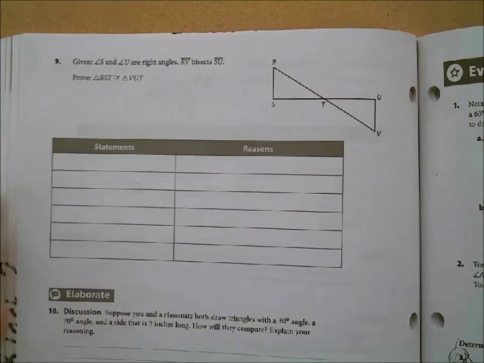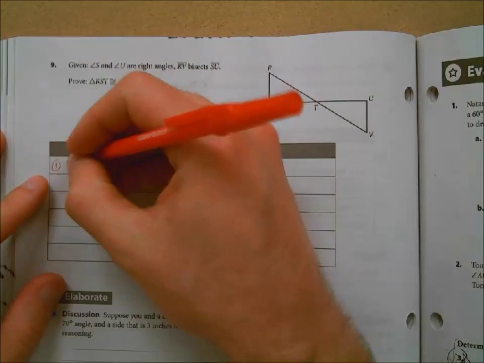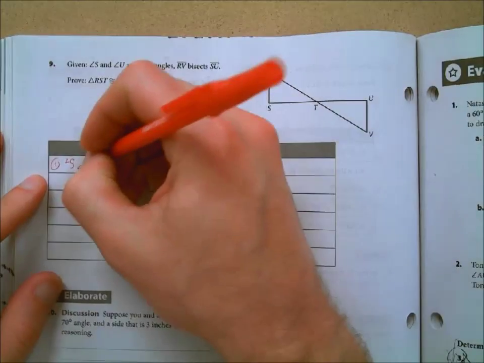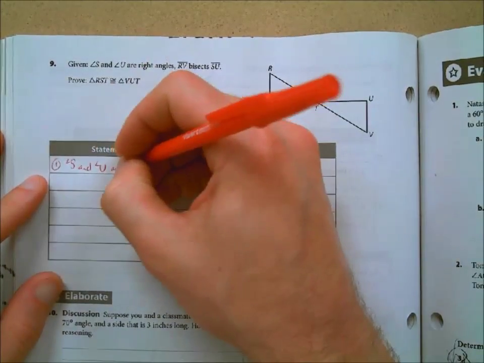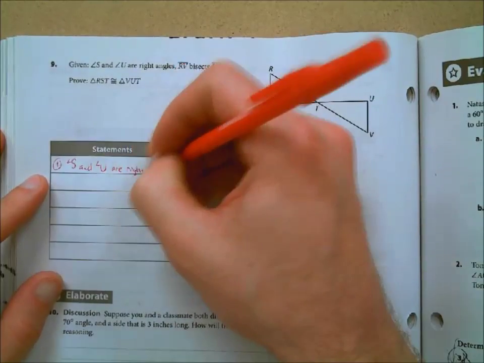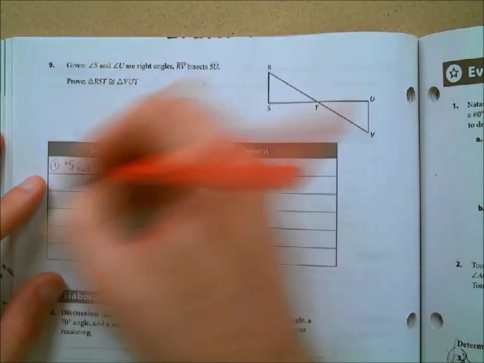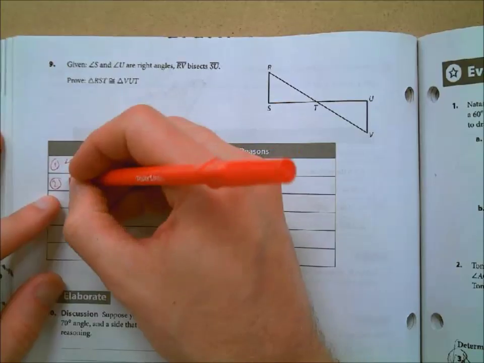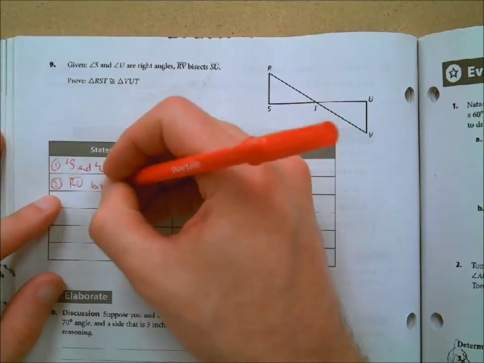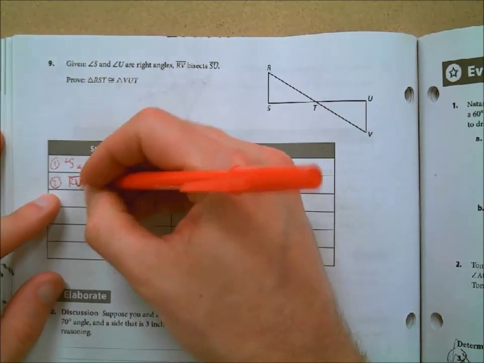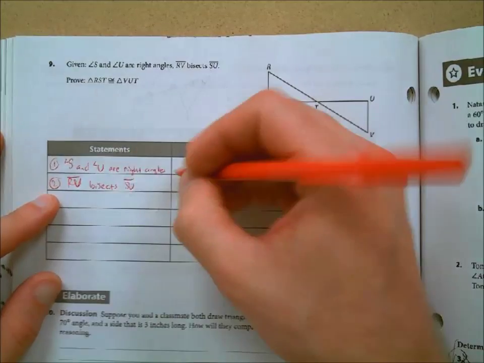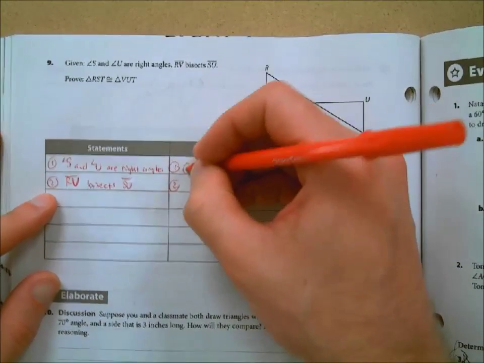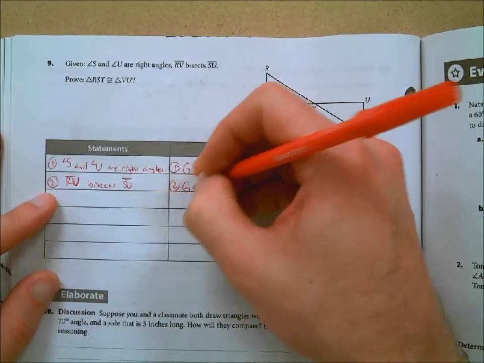All right, so I'm going to take care of the easy part. We all know we need to state givens, so I'll just go ahead and do that. So step 1, angle S and angle U are right angles. 2, segment RV bisects segment SU. And both of those reasons are given. I took care of the easy ones.